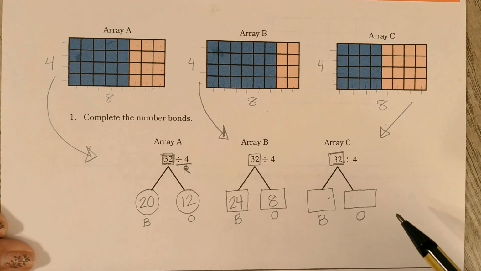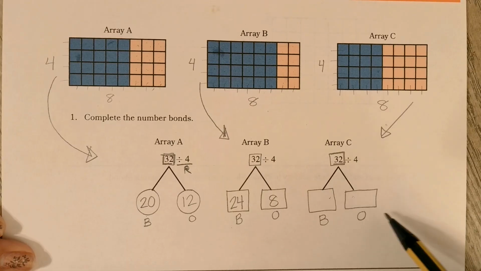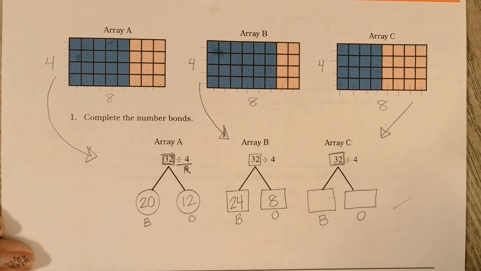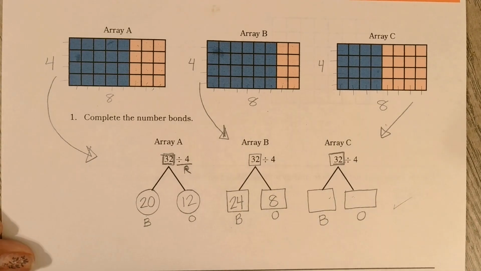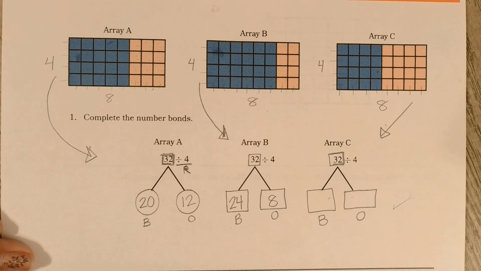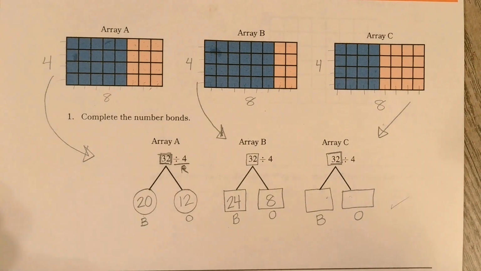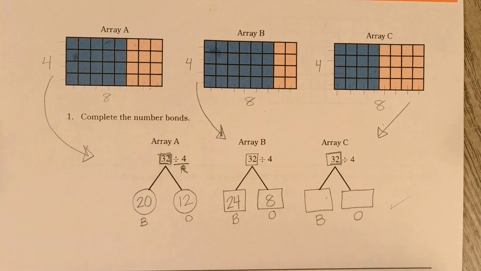I want you to try that, and then I want you to double check it with the buddy next to you. Did you both get the right answer? Did you get the same answer? If somebody did not get the same answer, double check who went wrong and what mistake we made so we can fix it. All right? So go ahead and pause so you can do that.